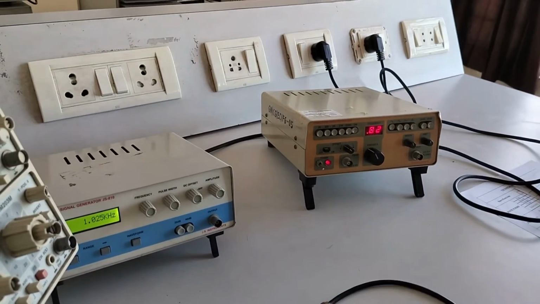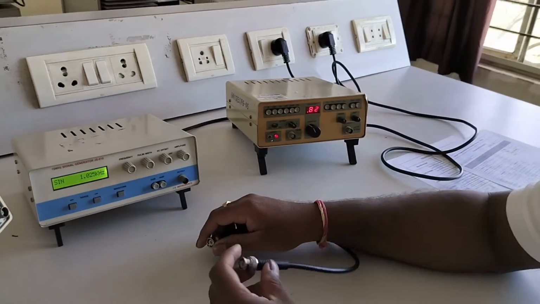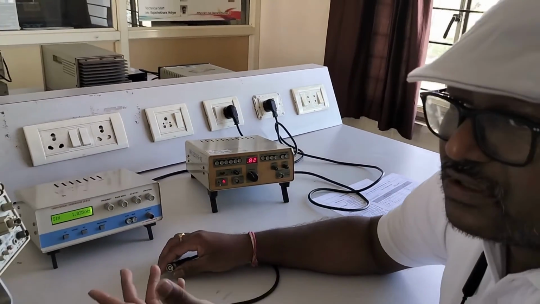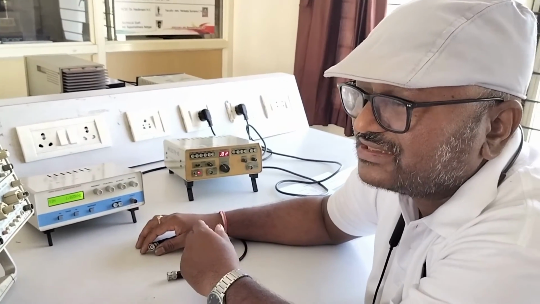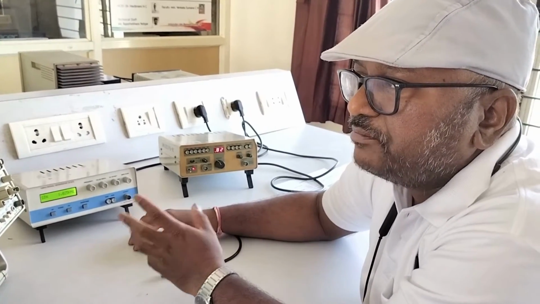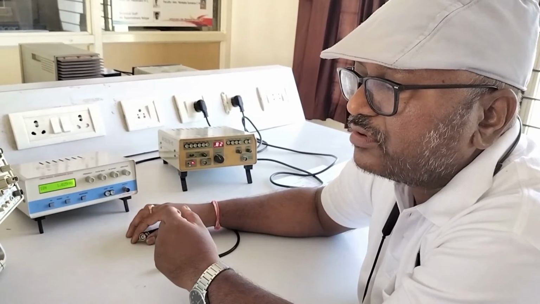Suppose for our amplifier circuits, we require input voltages in millivolts, because an amplifier circuit does amplification. That means it raises the strength of the weak signal. Input for that will be in millivolts, suppose 10 or 50 millivolts.